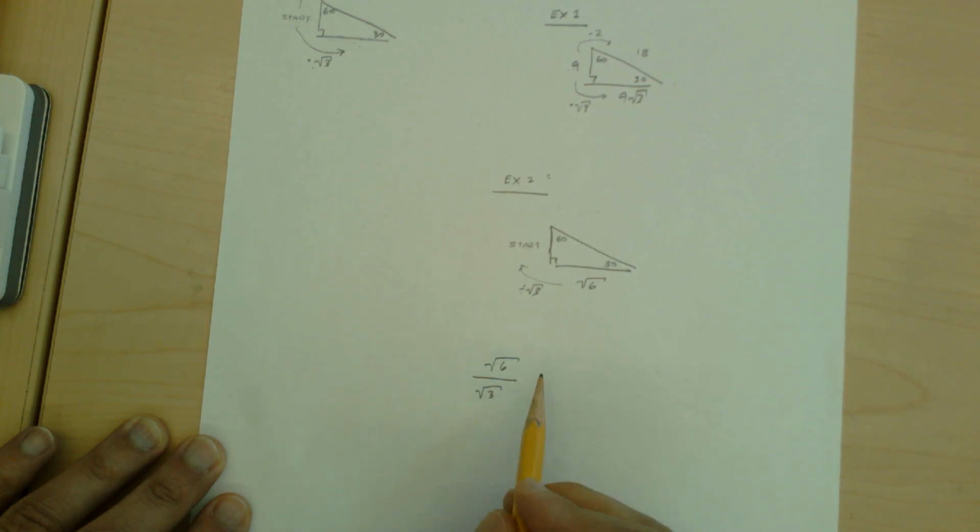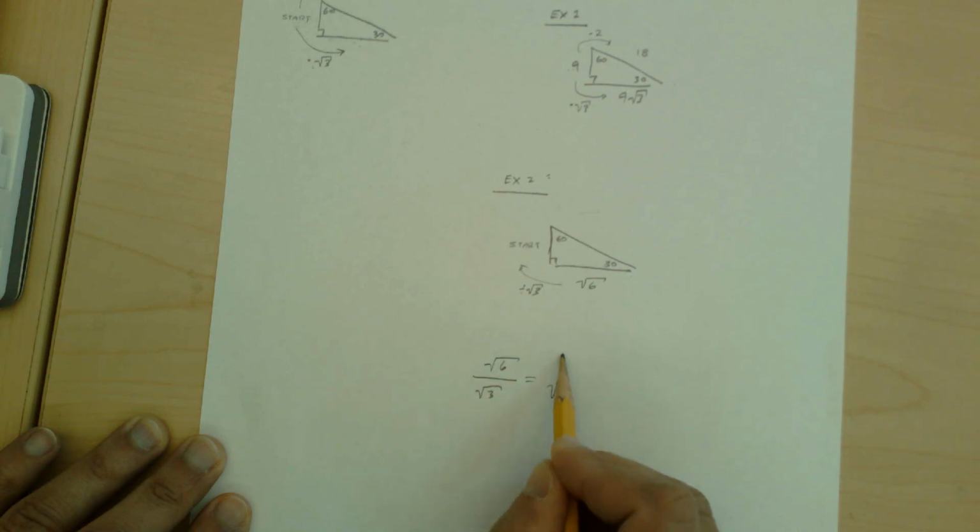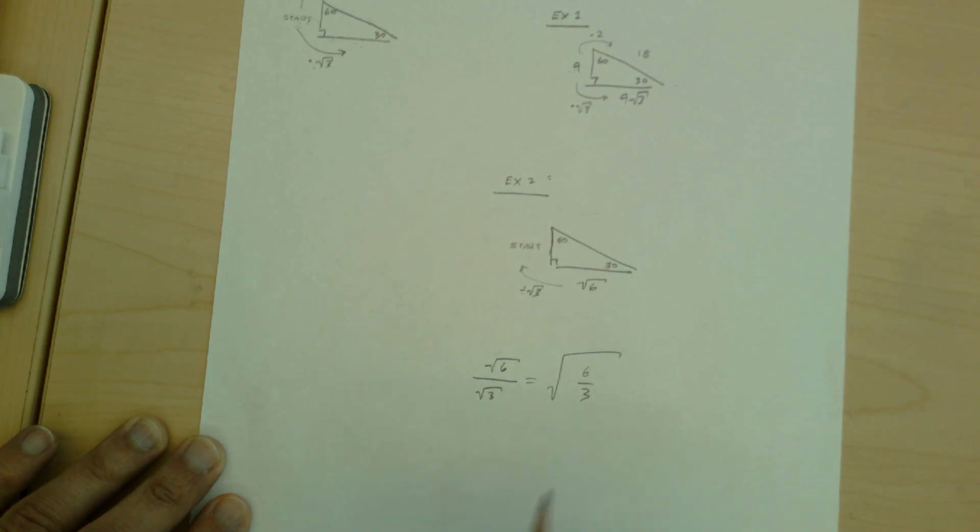But there's also a second property that might make it even quicker. If you remember, the division between two radicals is the same as the radical of the division. So I can combine these into a single large radical of 6 over 3. Now that square root of 6 over 3 becomes just the square root of 2.